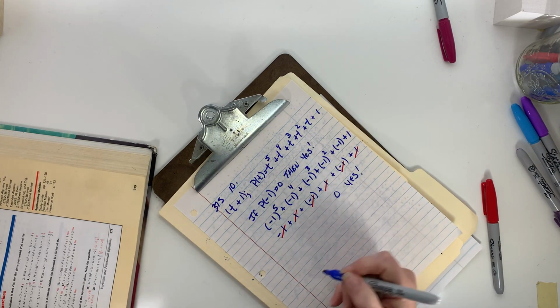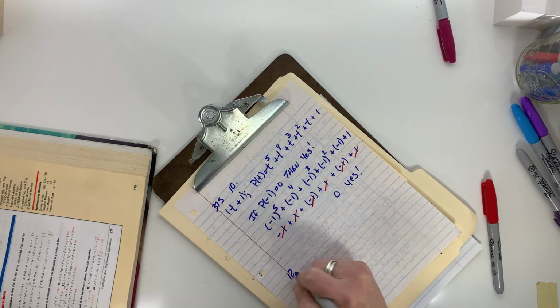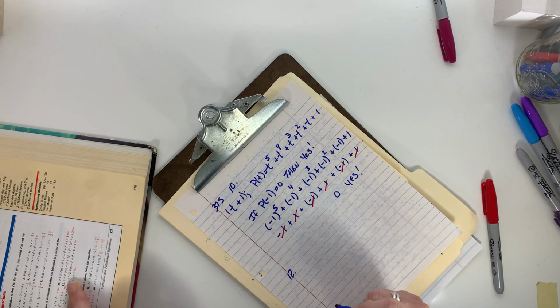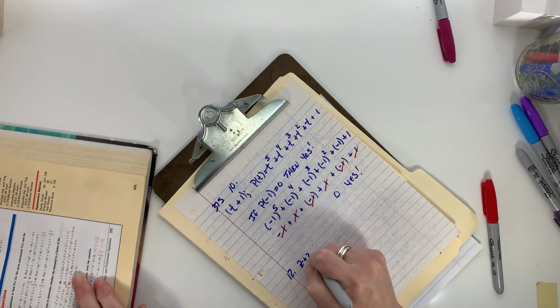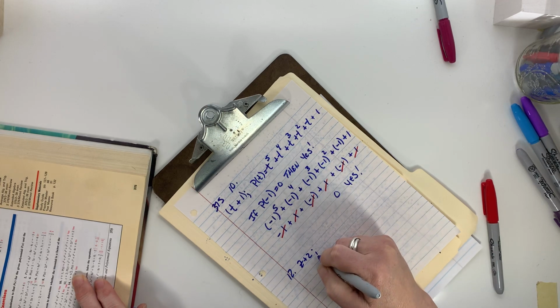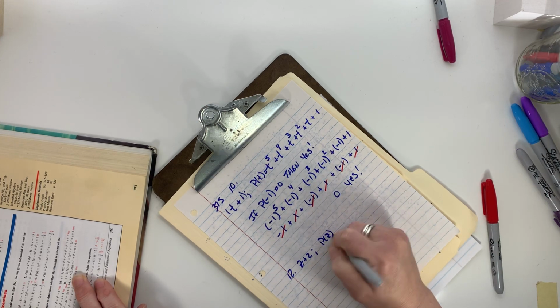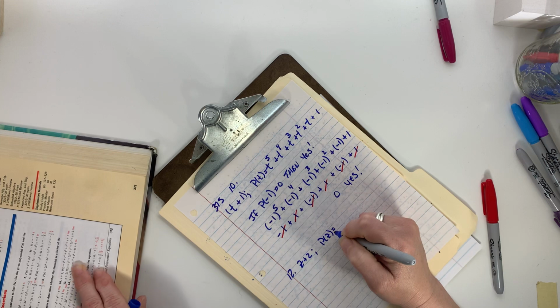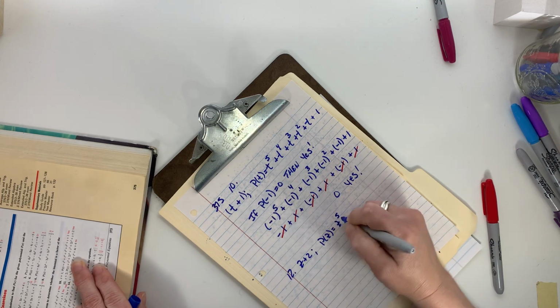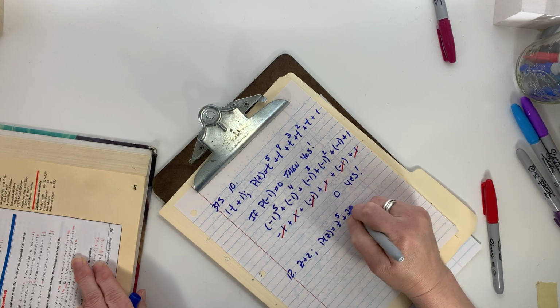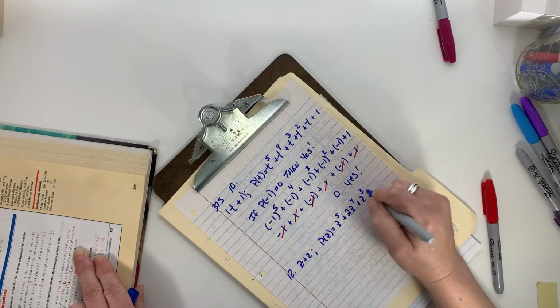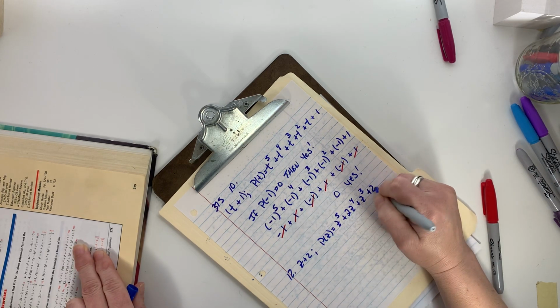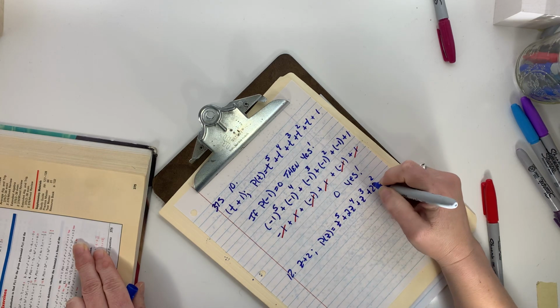All right. Let's take a look at number 12, because number 12 is kind of cool. Number 12 says z plus 2, and our polynomial is P of z is equal to z to the 5th plus 2z to the 4th plus z cubed plus 2z squared plus z plus 2.